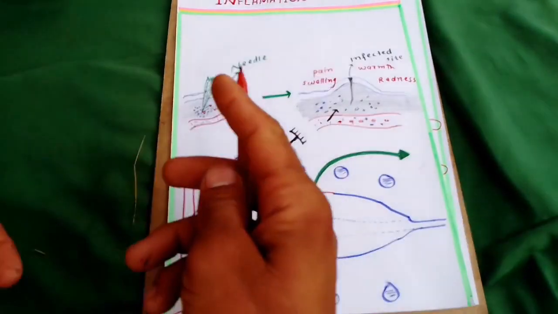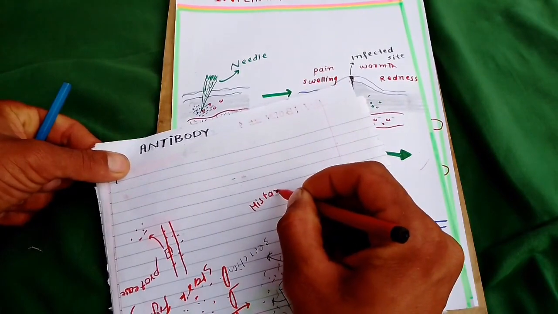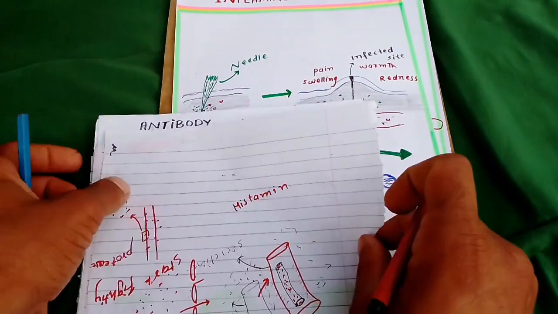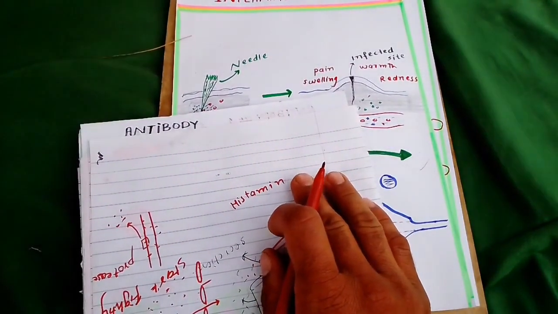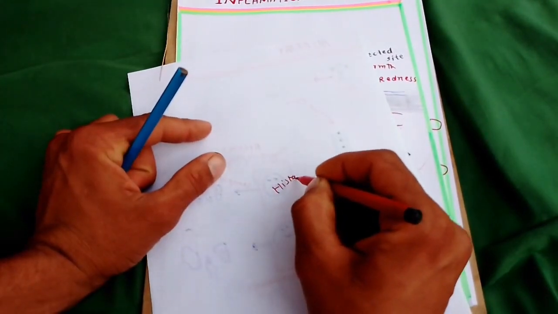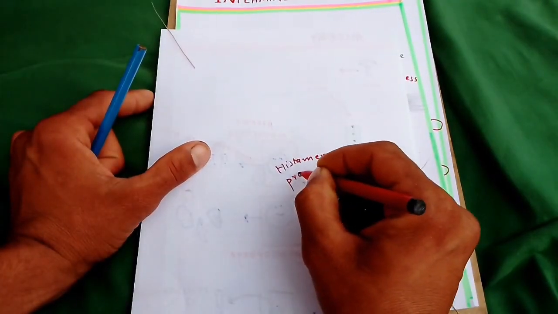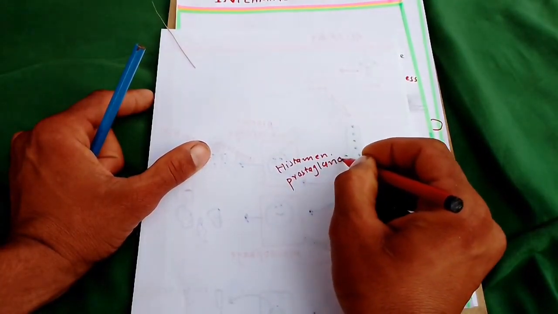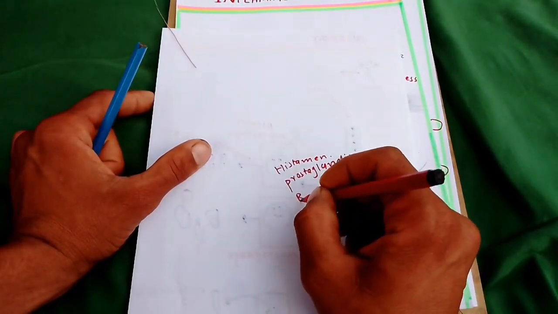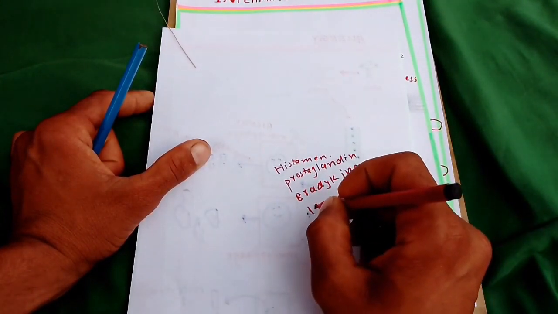These substances release histamine, prostaglandin, bradykinin, and leukotriene.